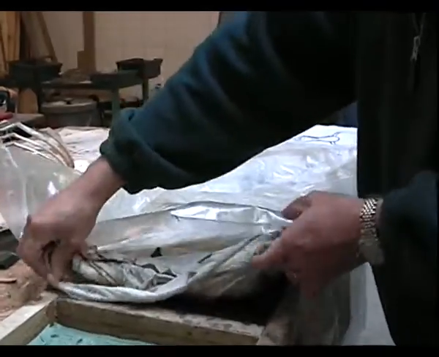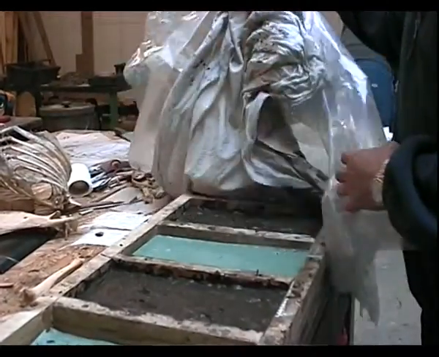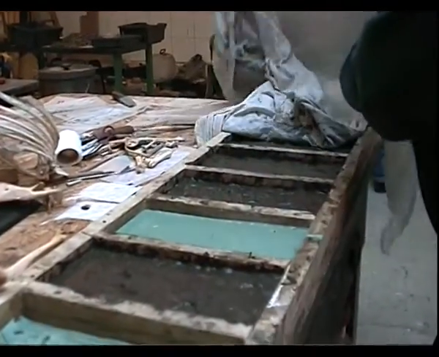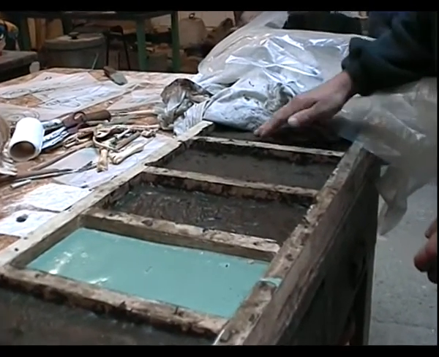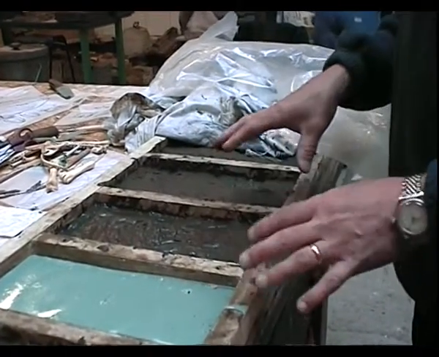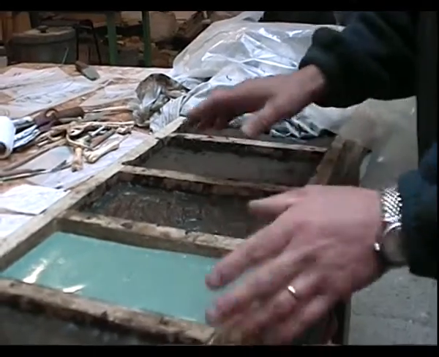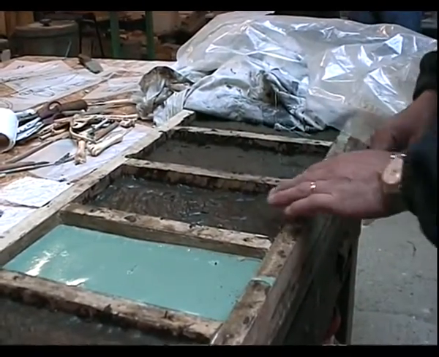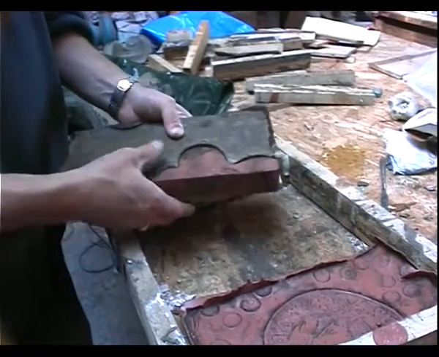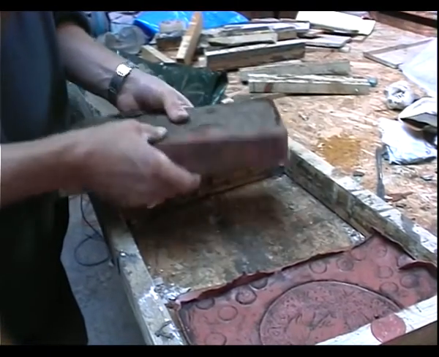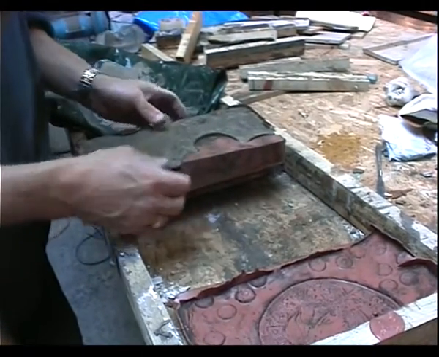These ones under here are ones we fondued yesterday, but they haven't finished going off yet. That one's almost gone. But you have to keep them very wet, otherwise it goes all powdery and it's not a very strong mix. Having done the cement fondue panel, I've just taken the Vinamold out of the frame, and now we're going to peel the panel off.